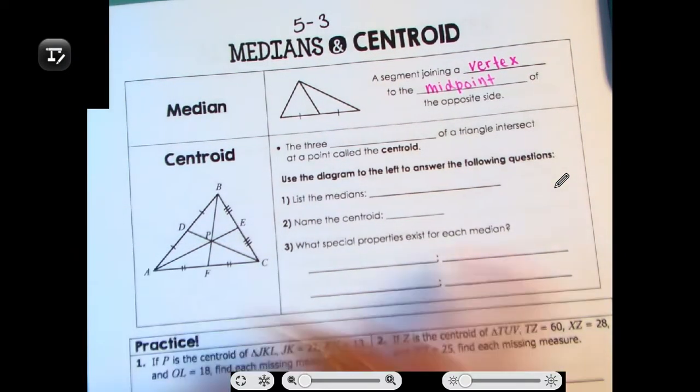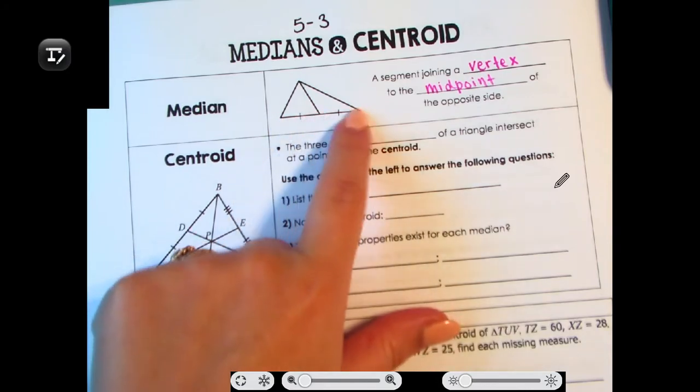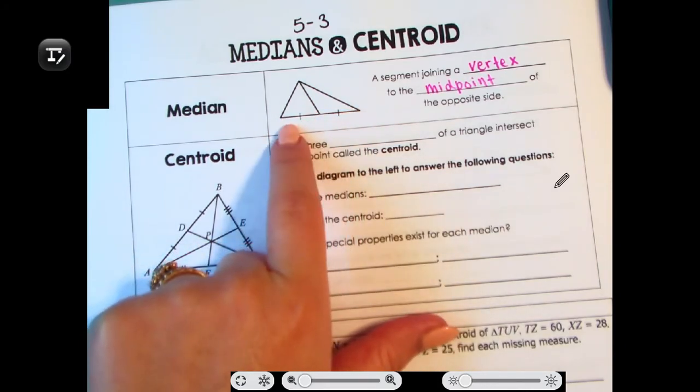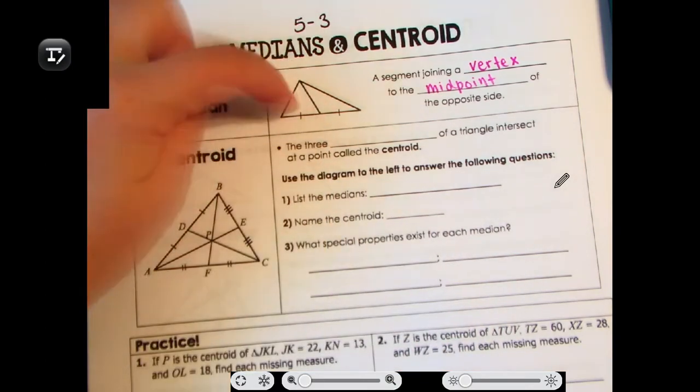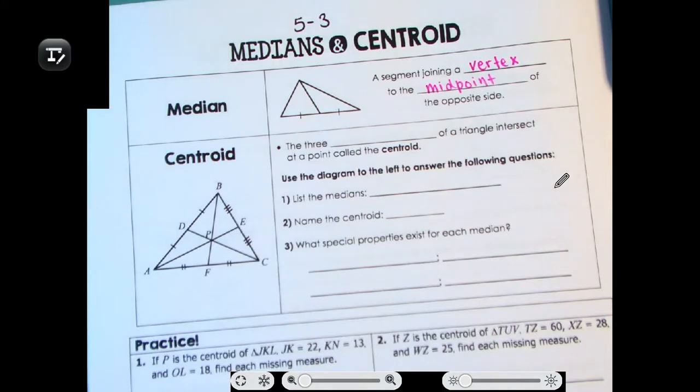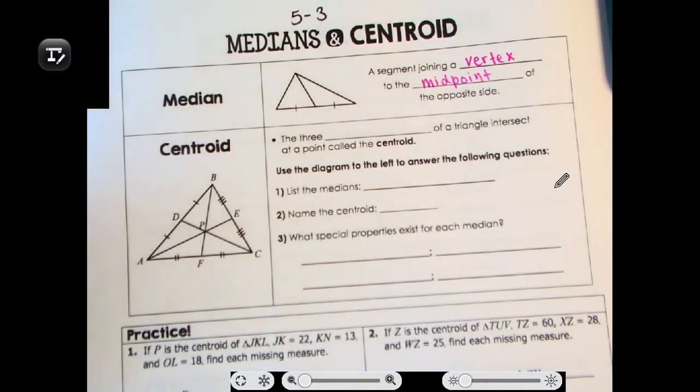And notice it is cutting this opposite side in half. It's not necessarily cutting the triangle in half, it's cutting just this side in half. So that's a median.